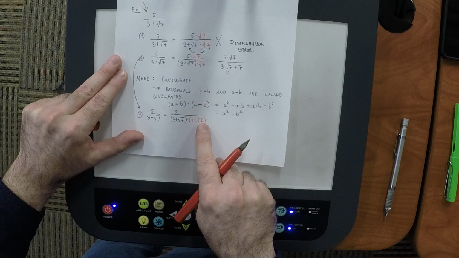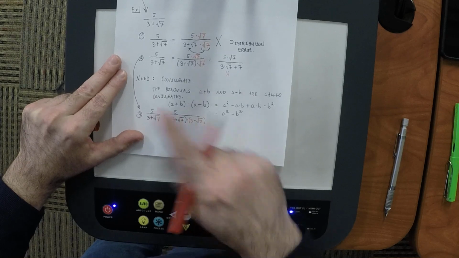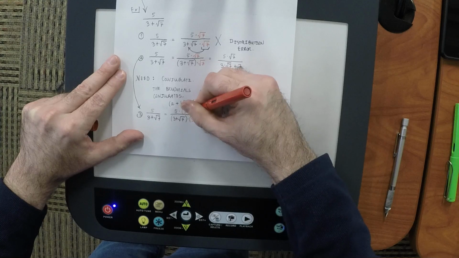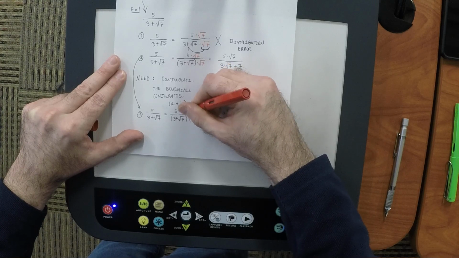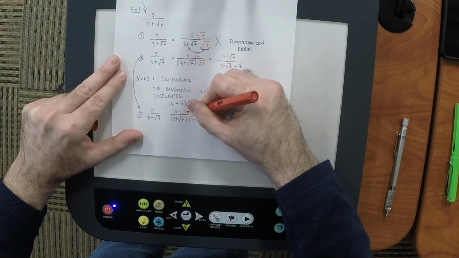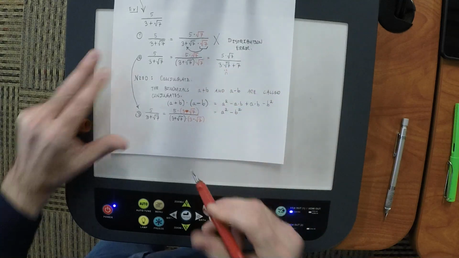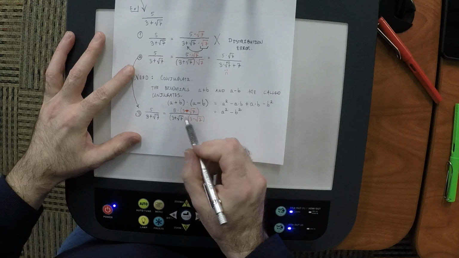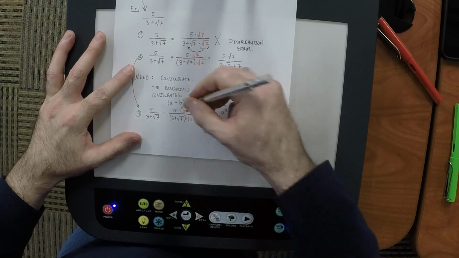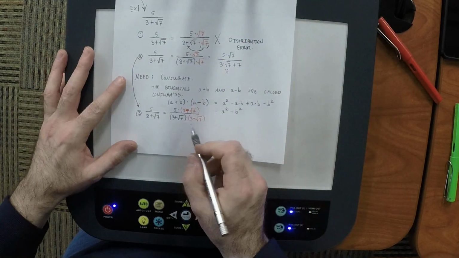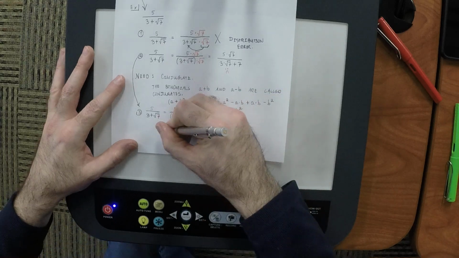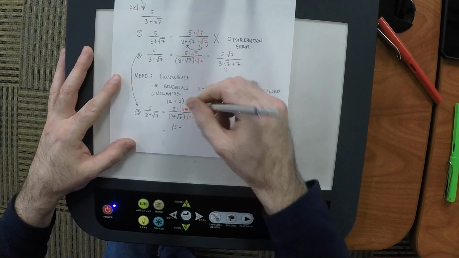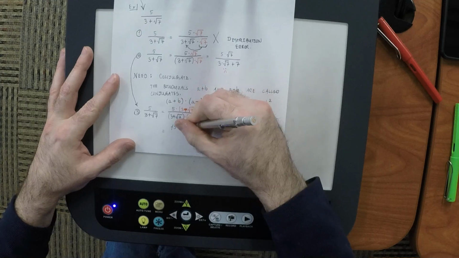But we can't just put that there, right? It needs to go up here too. Minus. Oops, that's a minus. Okay. So that's a minus. Sorry about that. I was writing in pen and I can't fix it. Okay, so then the numerator would be 15 and then minus 5 square root 7.